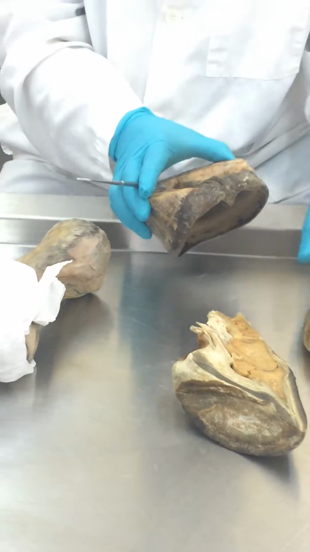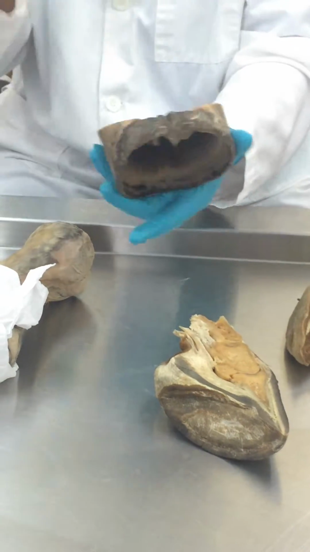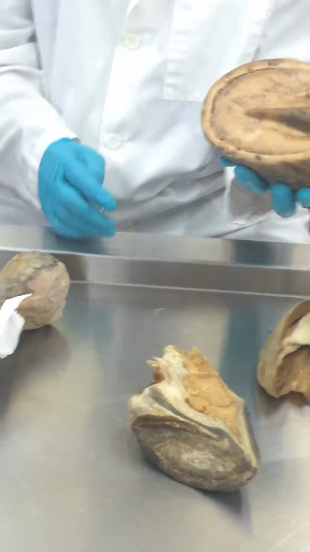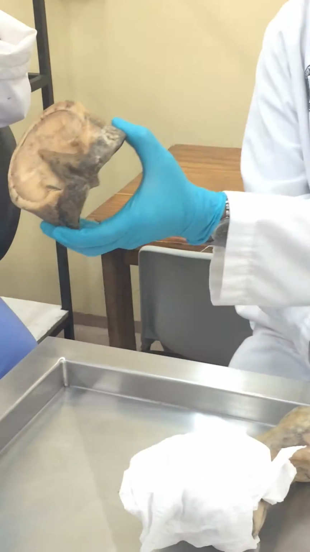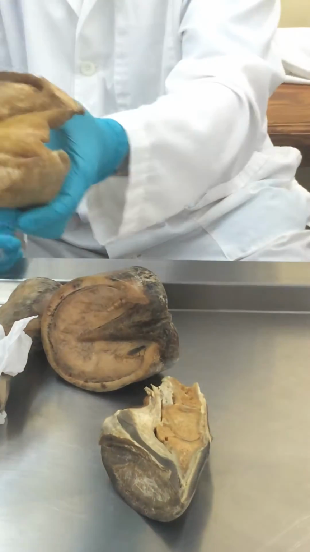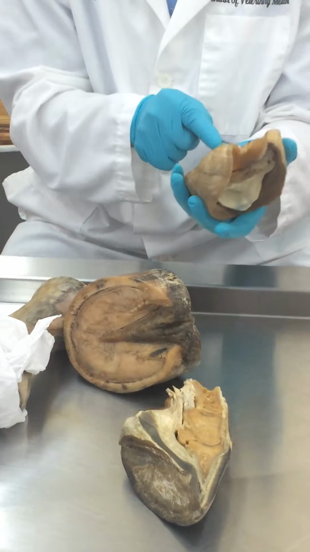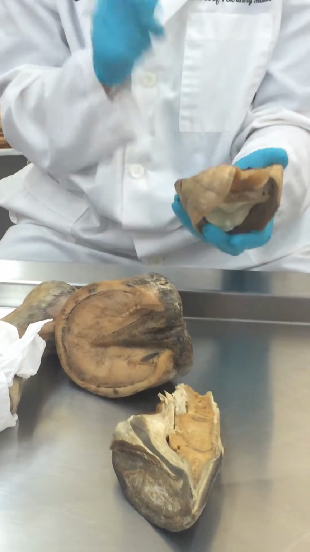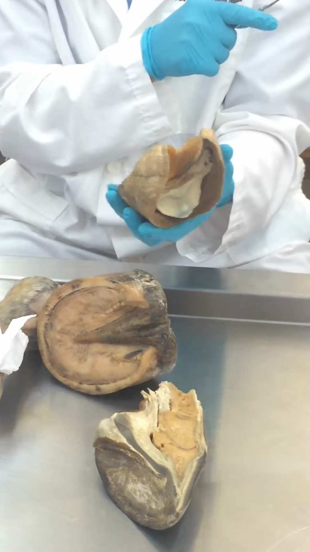And then we have the frog. Or let's talk about the sole first. The sole. See, you see the shape of the sole? Concave. Even in this version. Concave there, concave there. It is relatively soft relative to the wall. Okay?